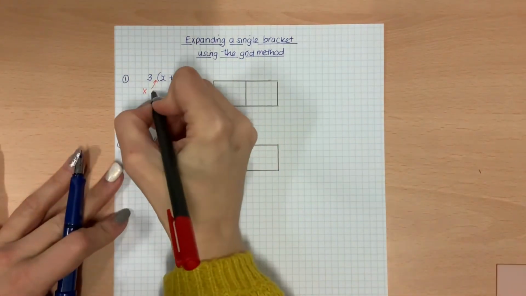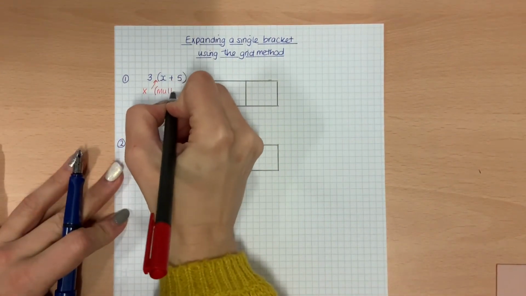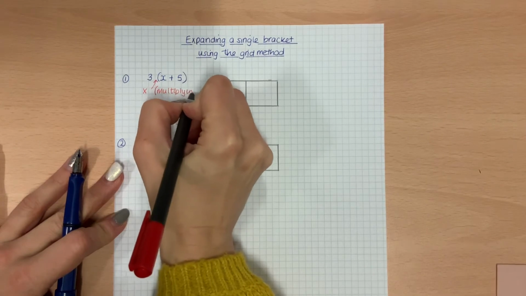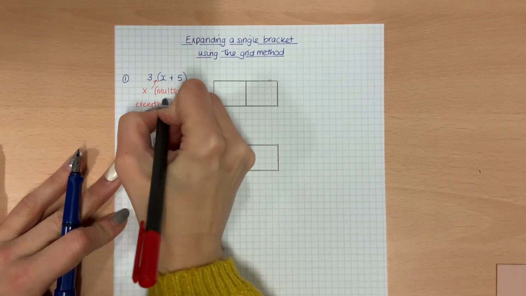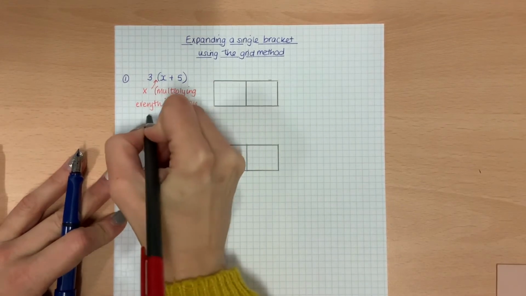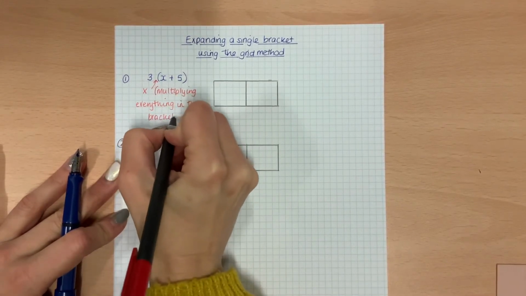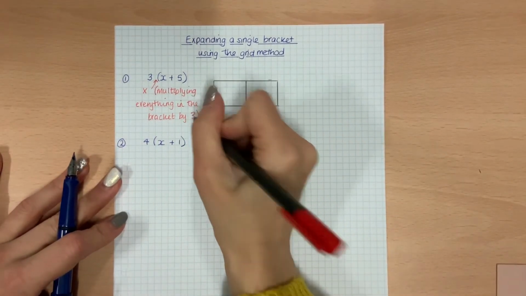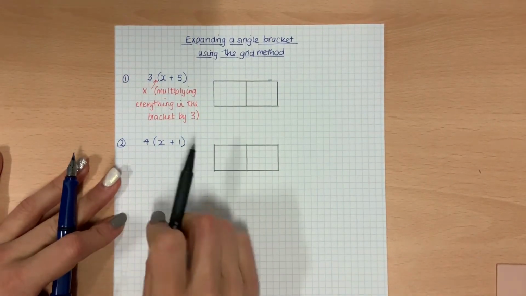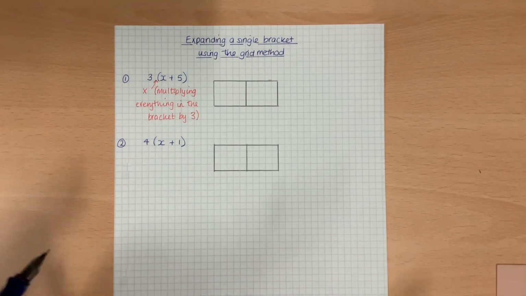And you're multiplying everything in the bracket by 3. So in this one, you're multiplying everything in the bracket by 4. Okay, so we're going to use the grid to do that.